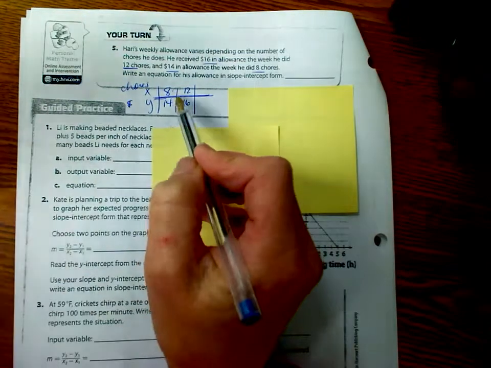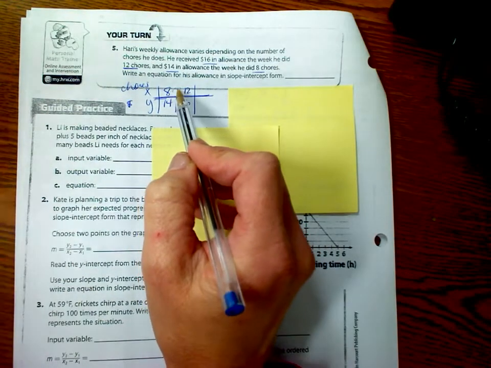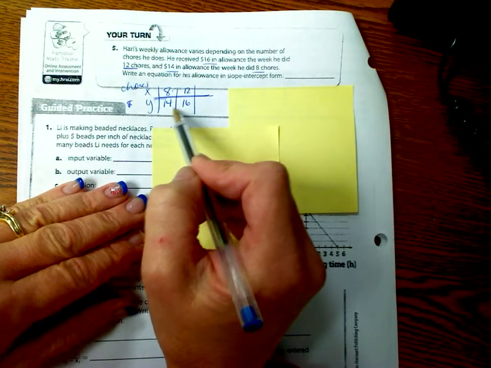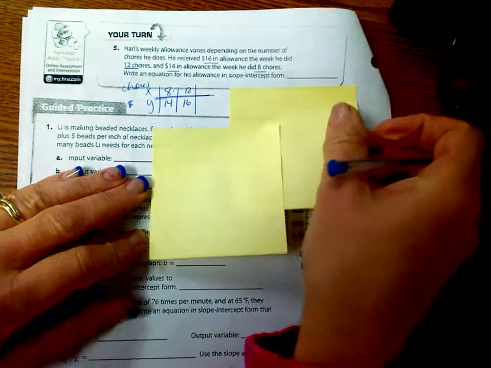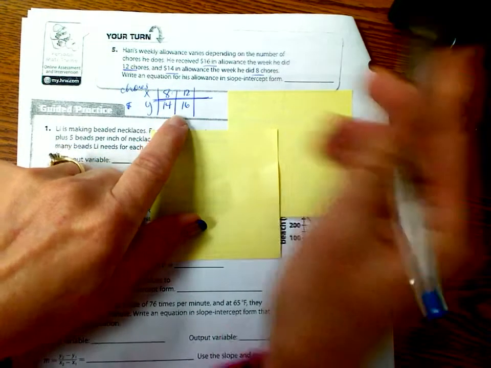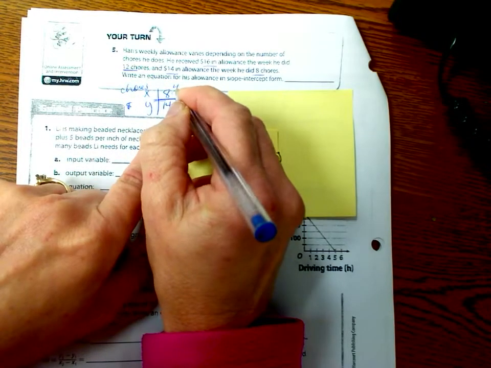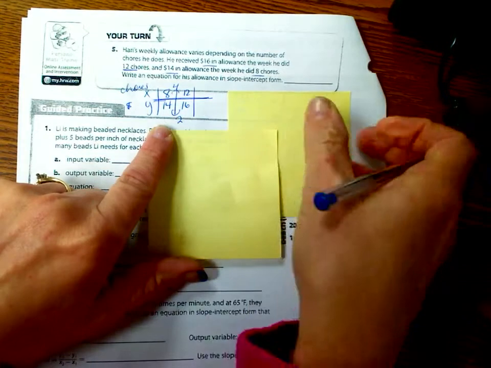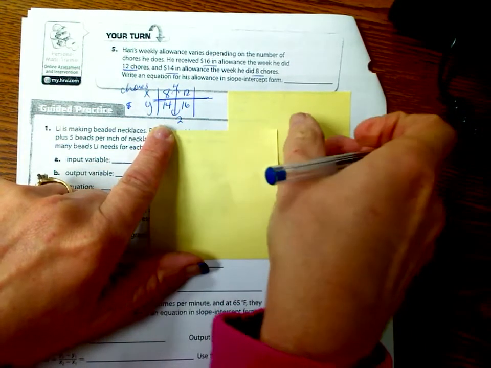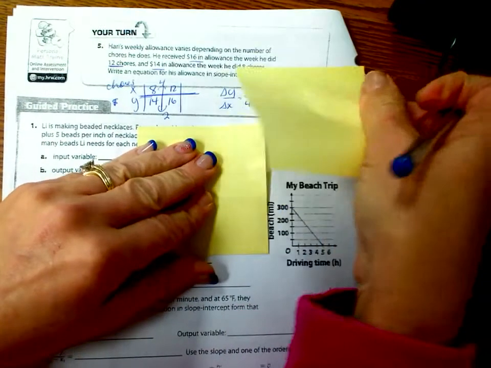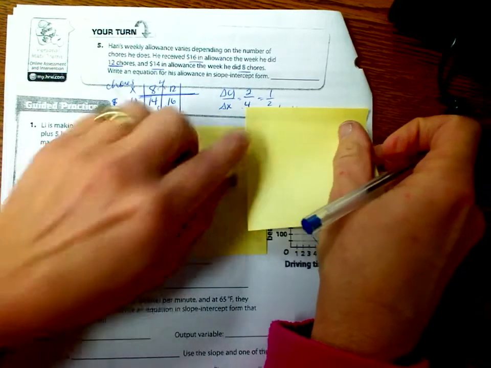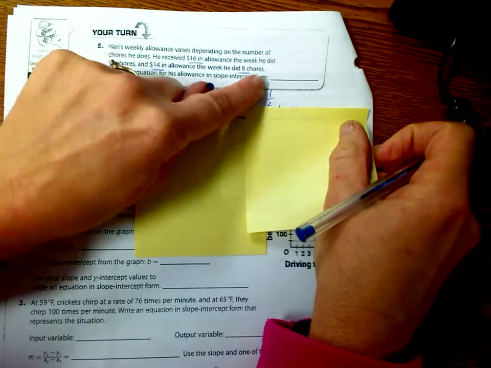All right, so we have the difference between 8 and 12 and the difference between 14 and 16. So it's the change of y. What's this going up by? It's going up by 2. What's this going up by? It's going up by 4. Be careful. It's your change of y over your change of x. So it's 2 over 4, which is 1/2.